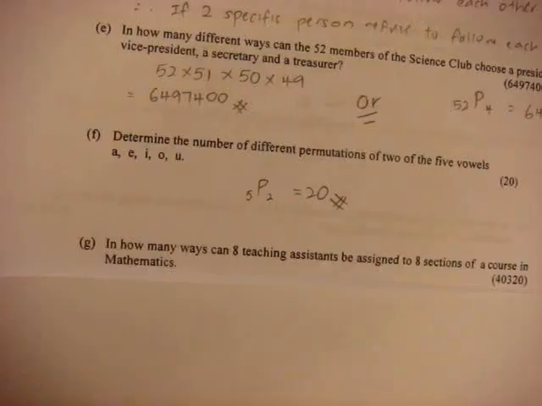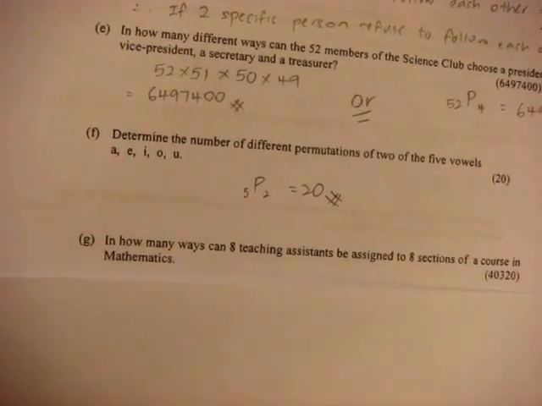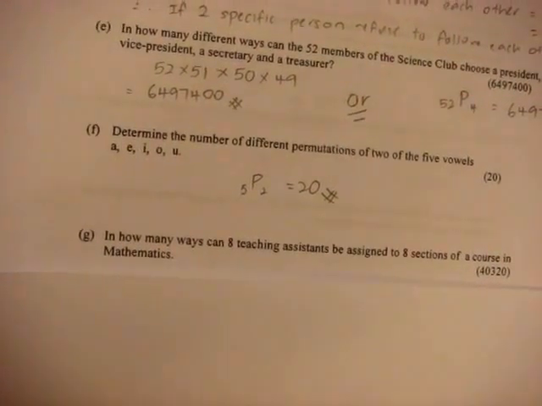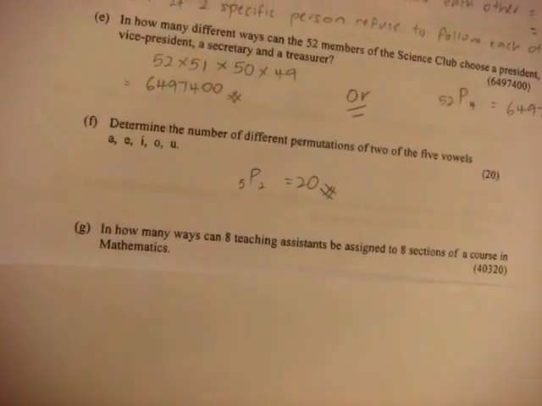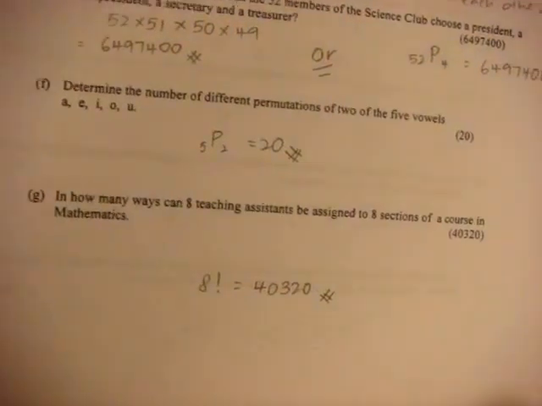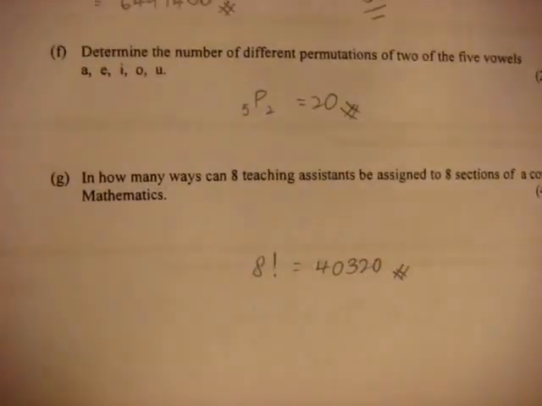And part G, the question is, in how many ways can 8 teaching assistants be assigned to 8 sections of a course in mathematics? And the answer is 8 factorial, which is equal to 4030.